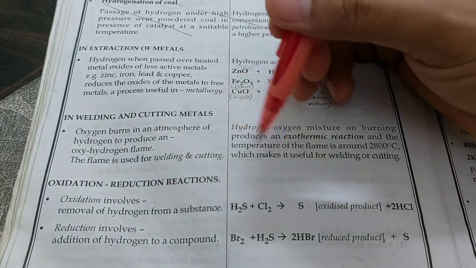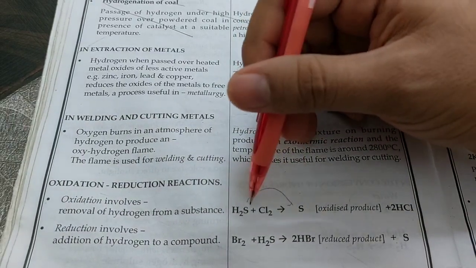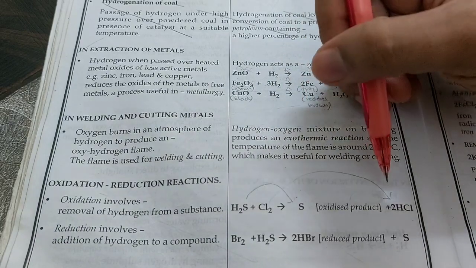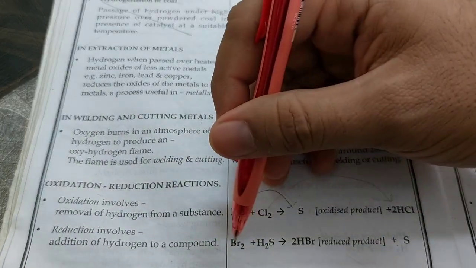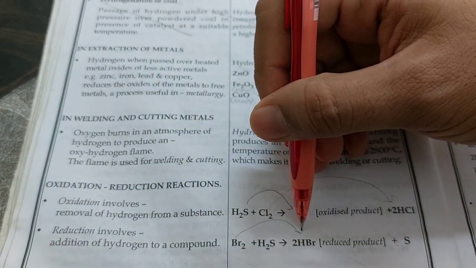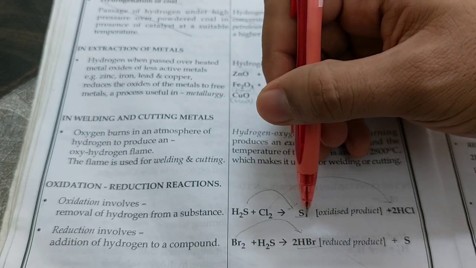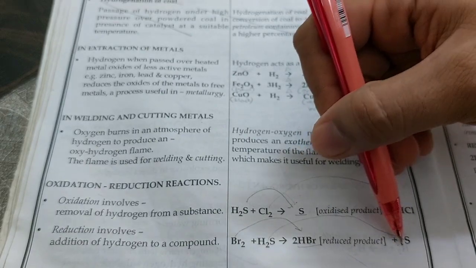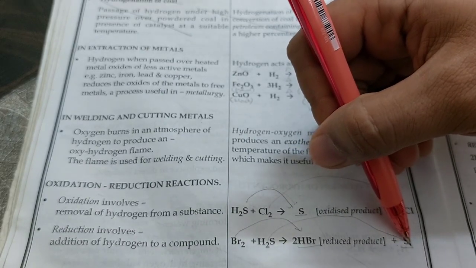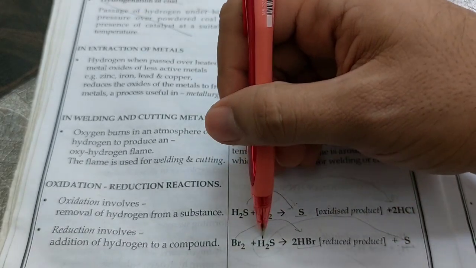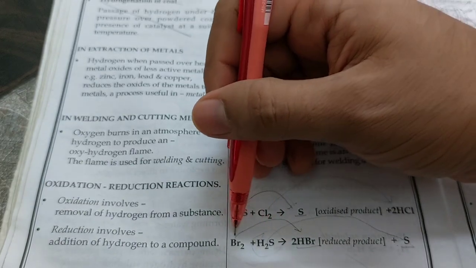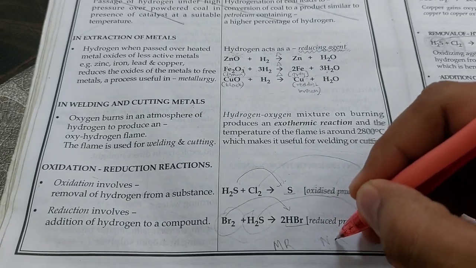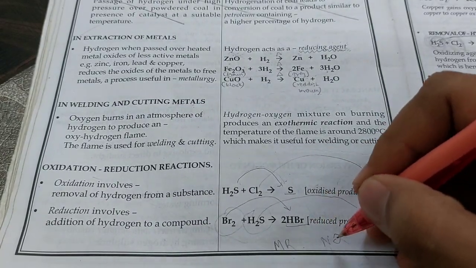Here, notice that hydrogen sulfide has become sulfur. It has lost hydrogen. That is called oxidation, whereas chlorine has gained hydrogen. That is called reduction. Similarly here, bromine has gained hydrogen. That is reduction. So this is the reduced product, oxidized product. Hydrogen sulfide lost hydrogen, so it is oxidized to sulfur. This is the oxidized product. Who underwent oxidation? Hydrogen sulfide. Who is the oxidizing agent? Bromine. Usually, metals are reducing agents and non-metals are oxidizing agents. Remember that. However, hydrogen is an exception.